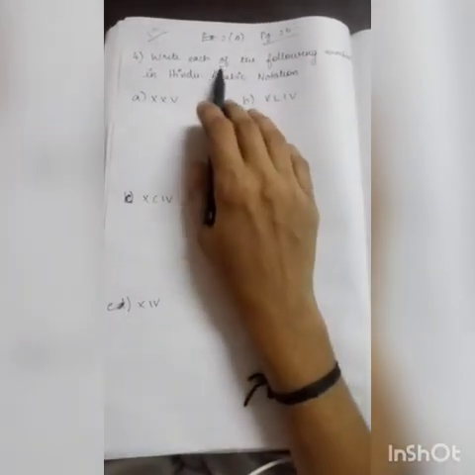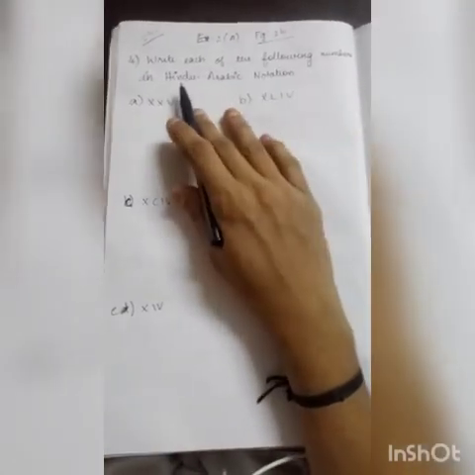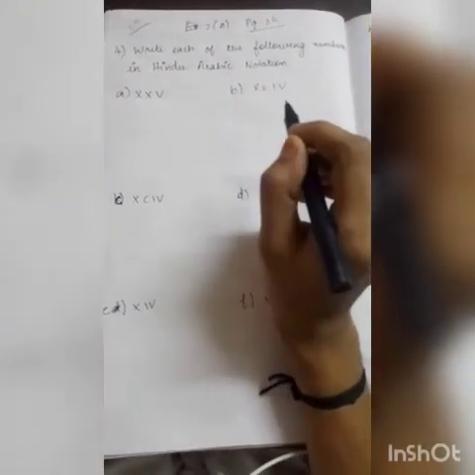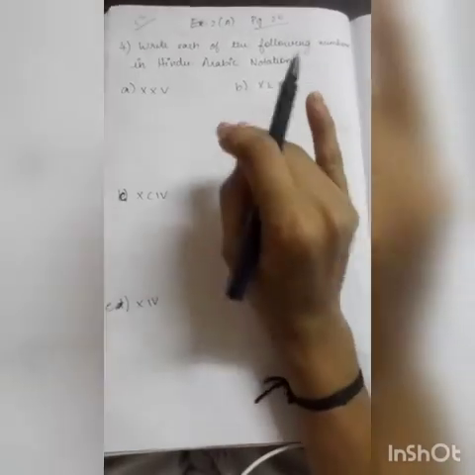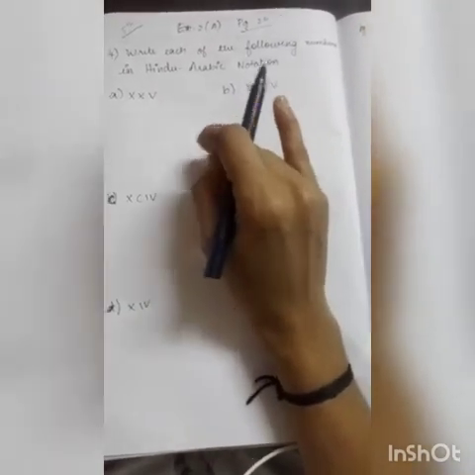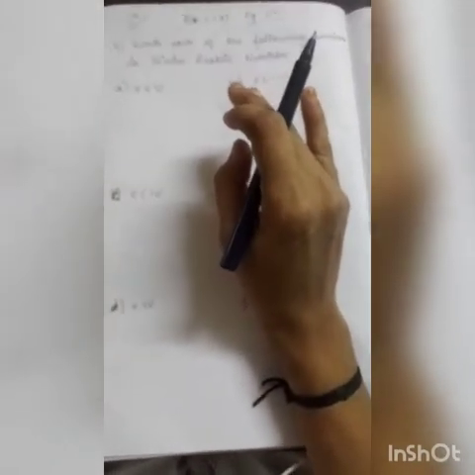What is the problem number? Write each of the following numbers in Hindu-Arabic notation. Okay, so they have given the Roman numerals and we have to write them in Hindu-Arabic numerals, which is the numerals which we are using. Okay, so listen. What is the first A question?